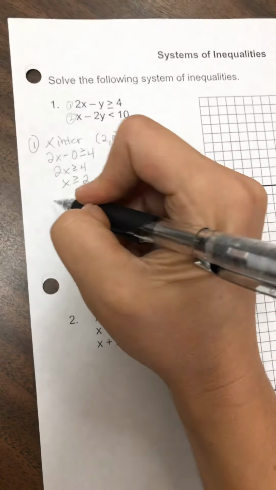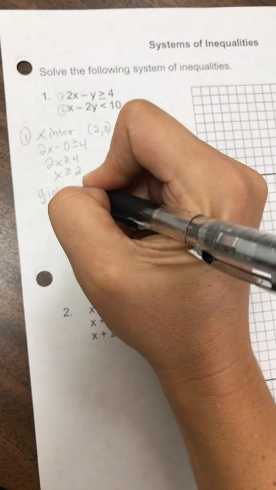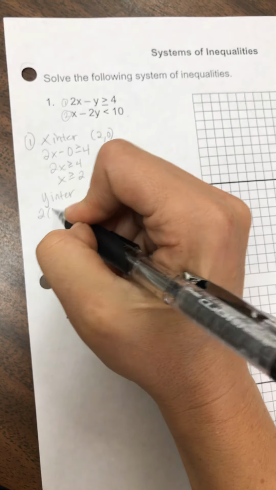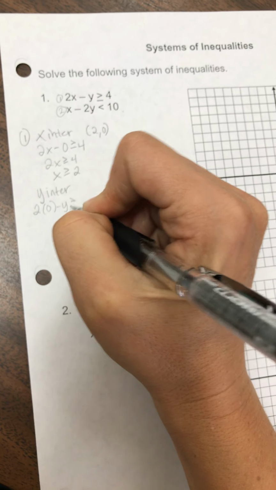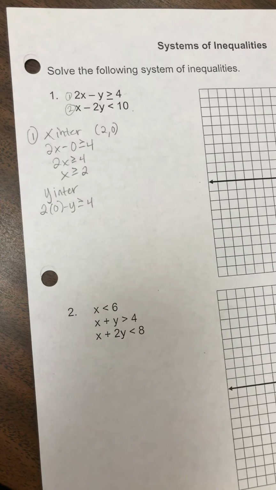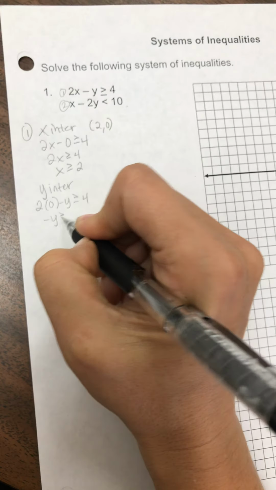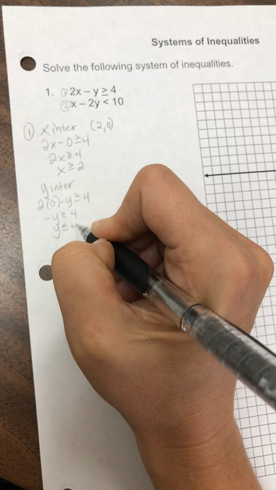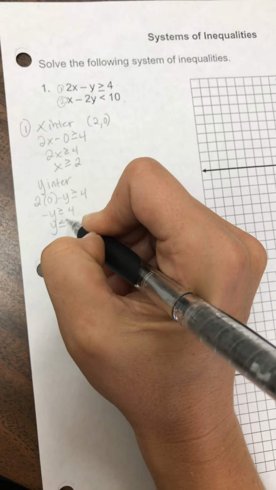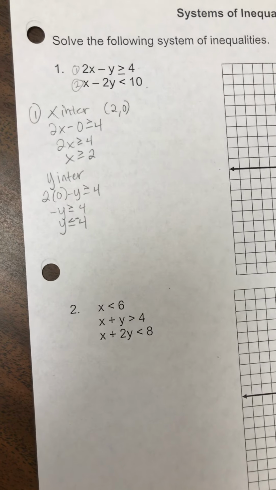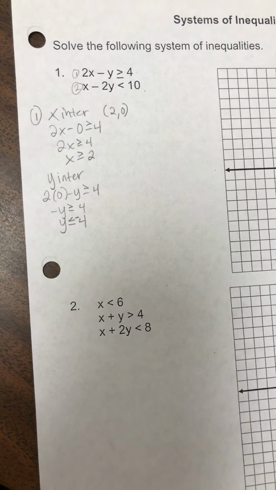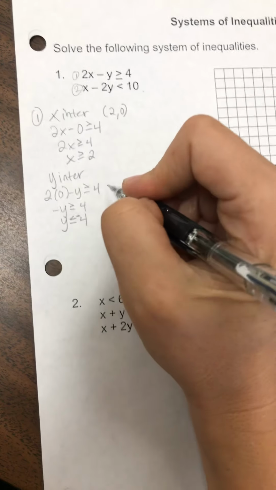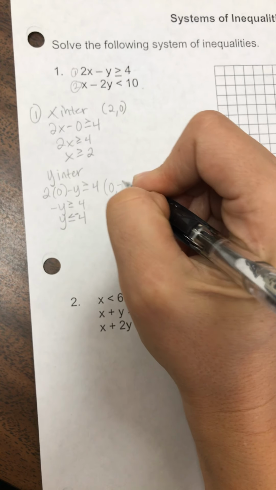Okay, so now for your y-intercept, you're going to put 0 in for x. So 2 times 0 minus y is greater than or equal to 4. And you're going to get negative y is greater than or equal to 4. You're going to get y is less than or equal to negative 4. So now your point is going to be (0, -4).